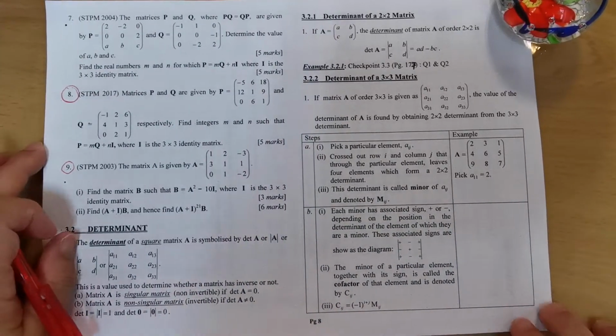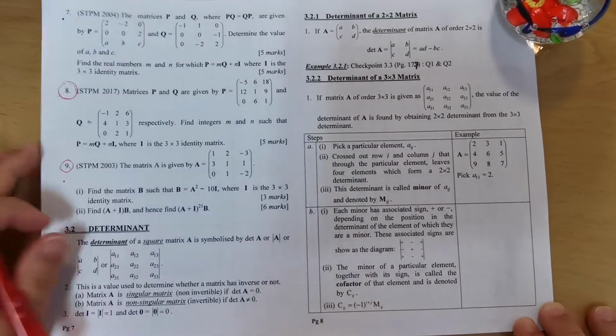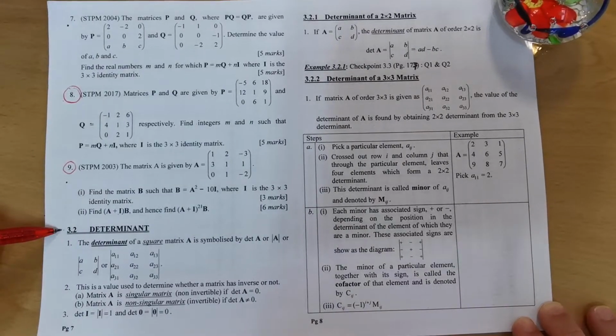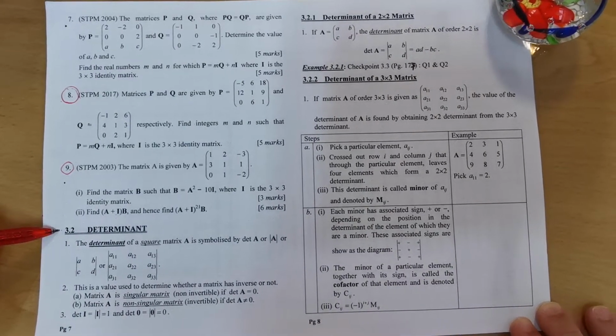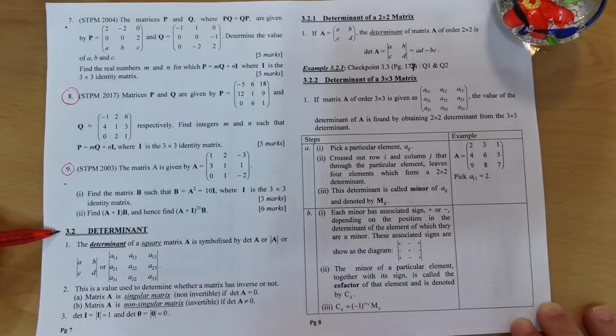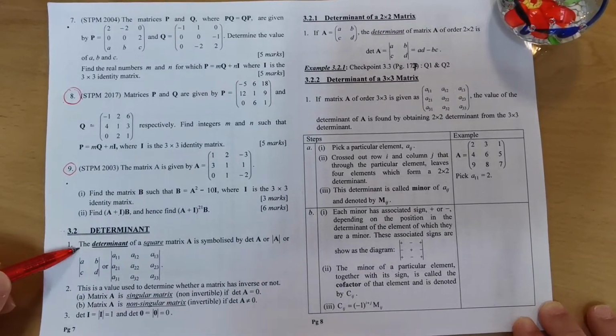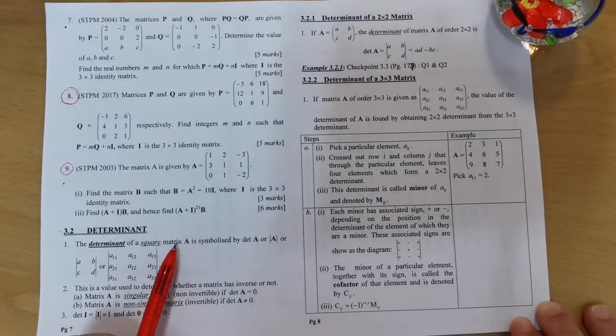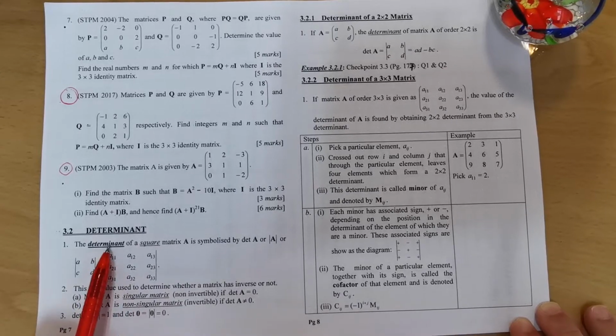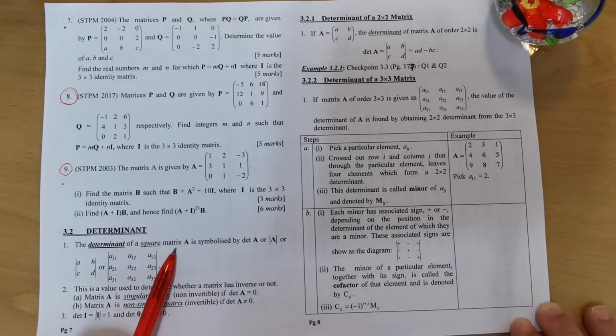Okay, good afternoon, class. So today we will continue 3.2, determinant. Determinant is very important in matrix. And what is determinant? The determinant of a square matrix A. So determinant only exists for a square matrix, right?